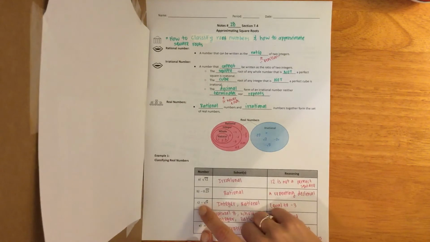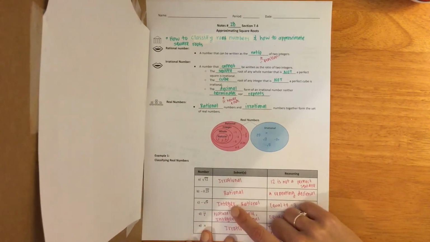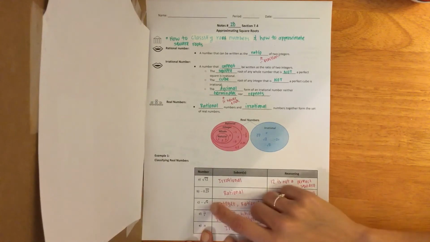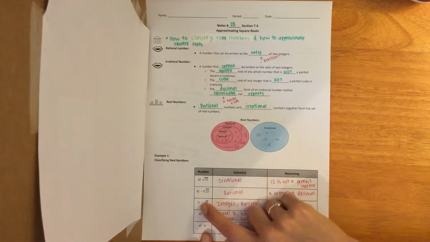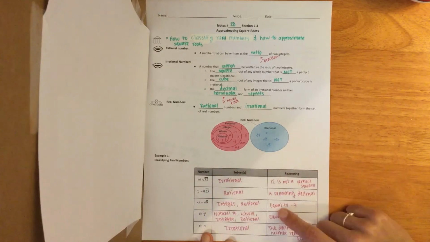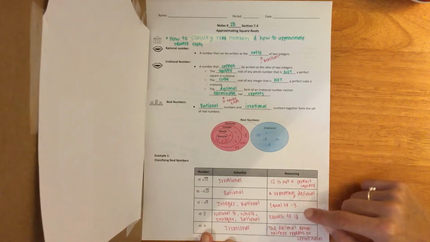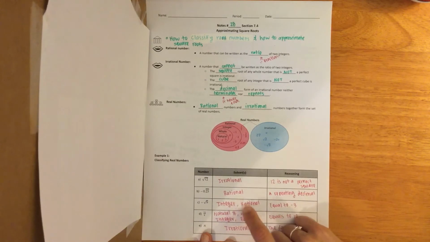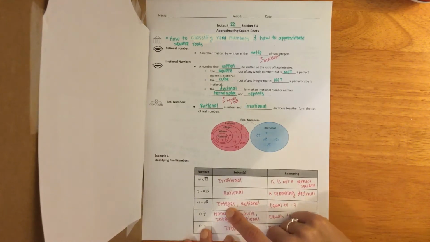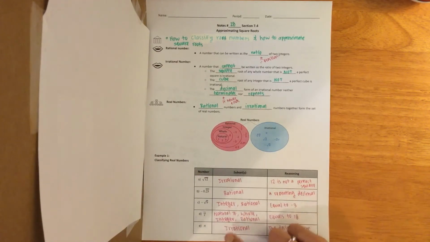The negative square root of 9 is going to be an integer as well as rational, because what number times itself is 9? Well, hopefully by now you know that's 3, so the answer is going to be -3, the opposite of that. So it's equal to -3 because it's a whole number that can be written as a fraction. This is not only a rational number, but it's specifically an integer. It's a negative number.